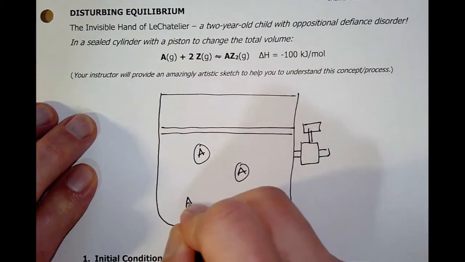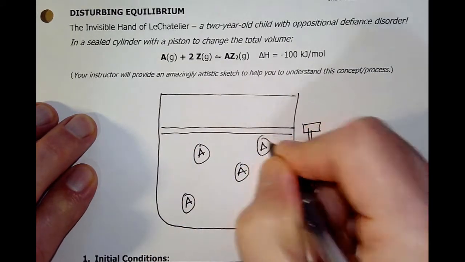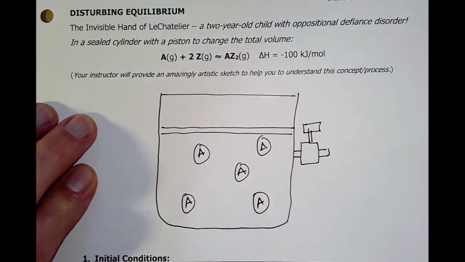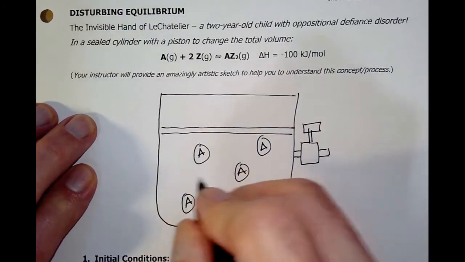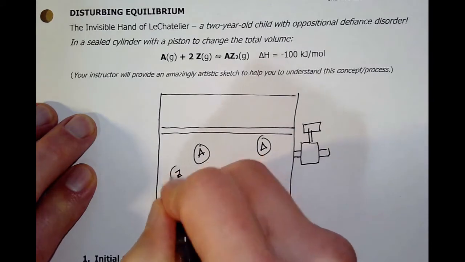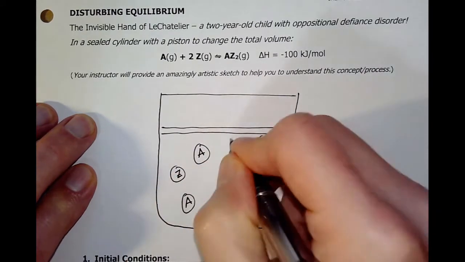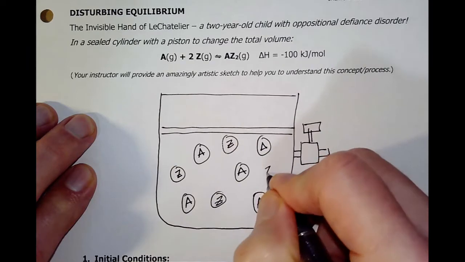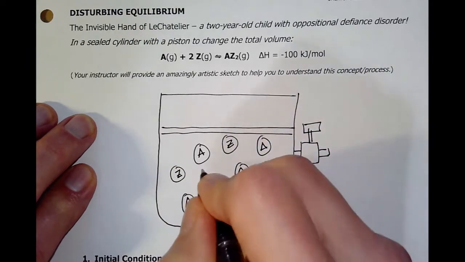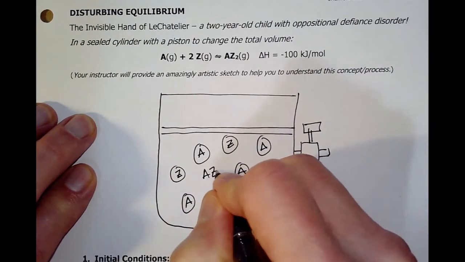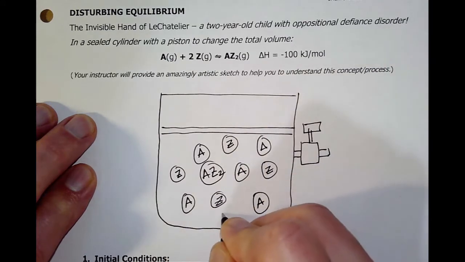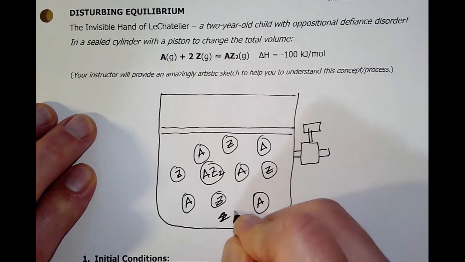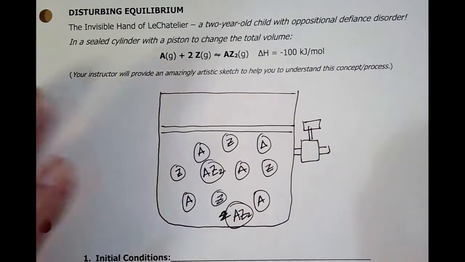There are 5 million A atoms. And there are, let's say, 4 million Z atoms. And there's a little bit of product, AZ2, let's say there are 2 million AZ2. There it is.